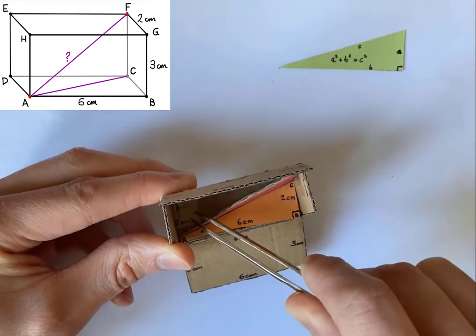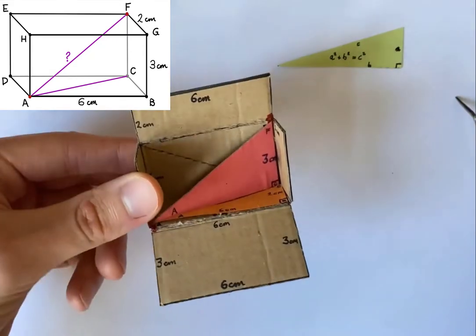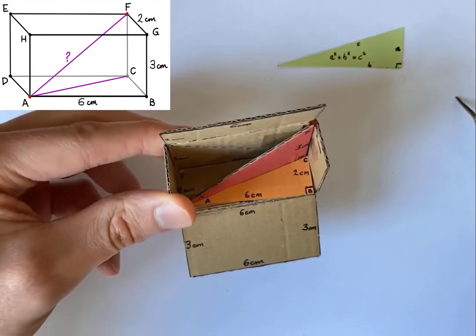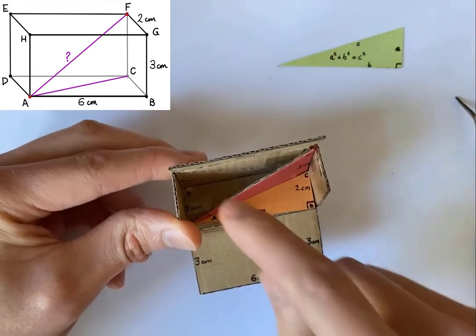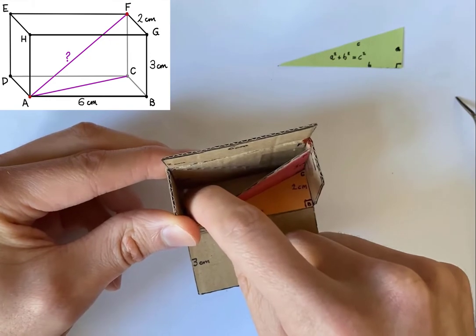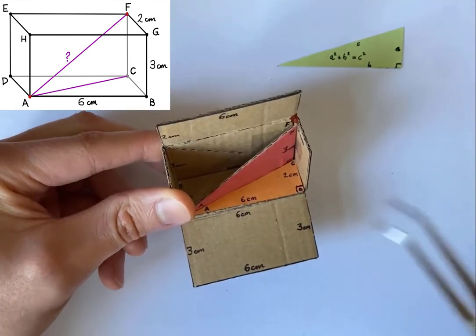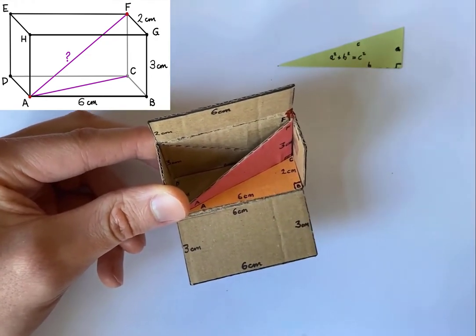So this orange one is flat on the bottom of the cuboid here, and it fits in snugly with the red right-angled triangle, and it is made up of the corners A, B and C.